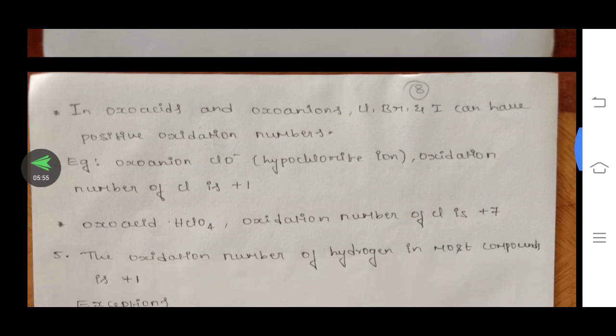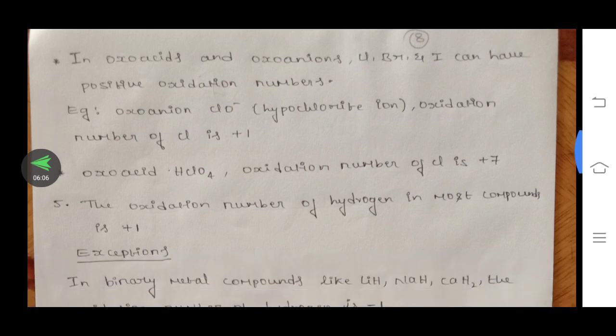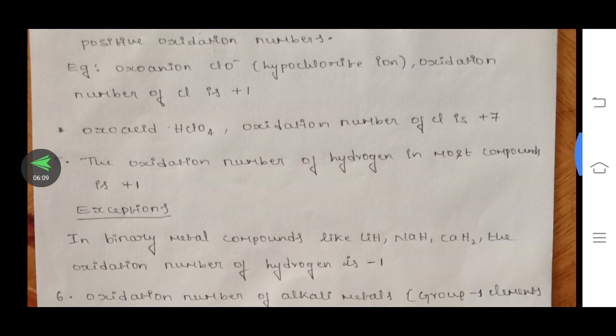The exception is in oxo acids and oxo anions, where Cl, Br and iodine can have positive oxidation numbers. Example, the oxo anion ClO-, that is the hypochlorite ion, the oxidation number of Cl is +1. Another example, the oxo acid HClO4, the oxidation number of Cl is +7.